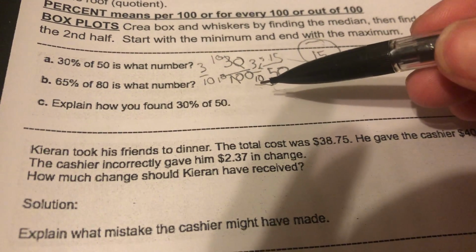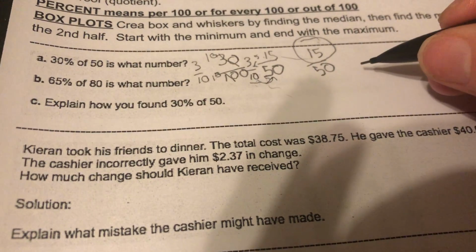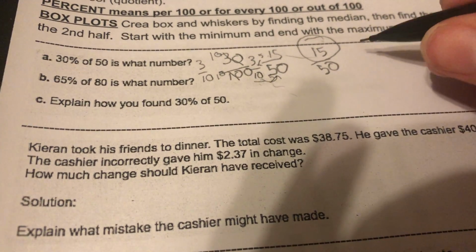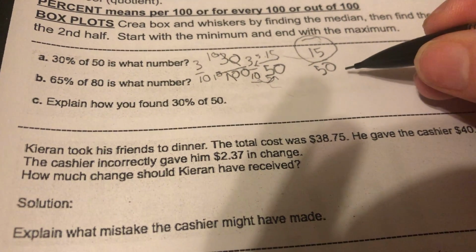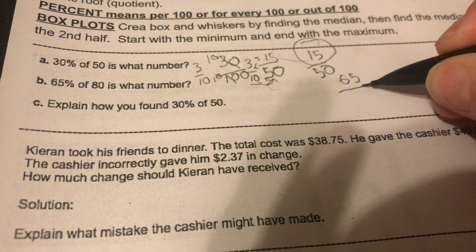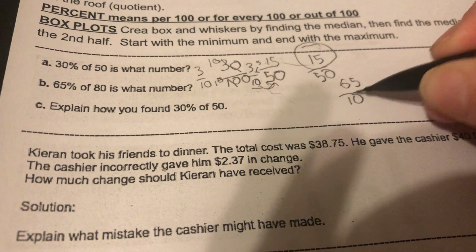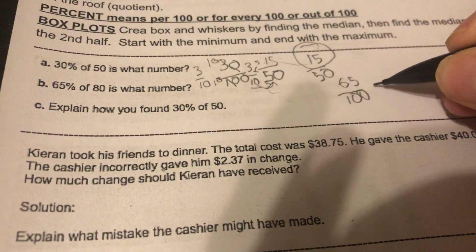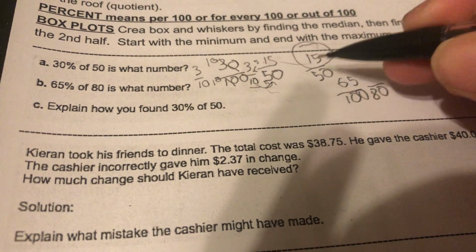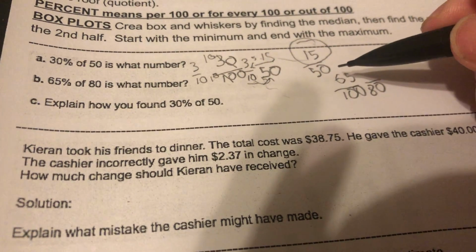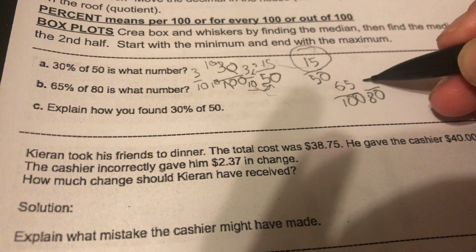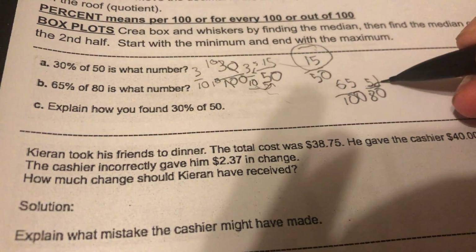We will then go ahead and do the next problem together as well. Here, we're looking for 65% of 80. You're going to do the same thing, where we know 65 goes over 100. Then we're looking for 80. It's the same thought process where you find a smaller number that will go into it. Then you solve across for 52.